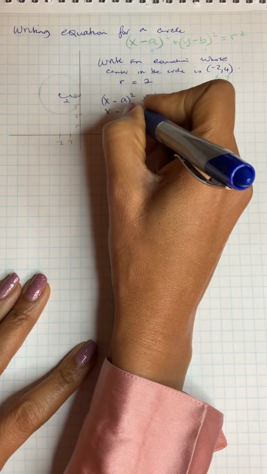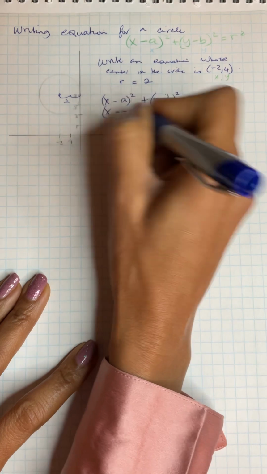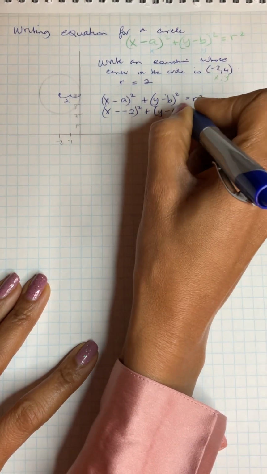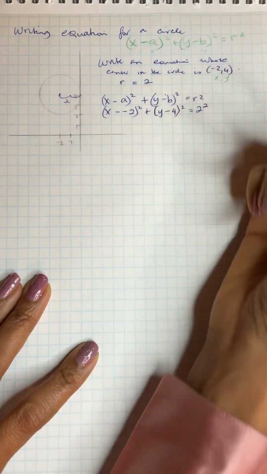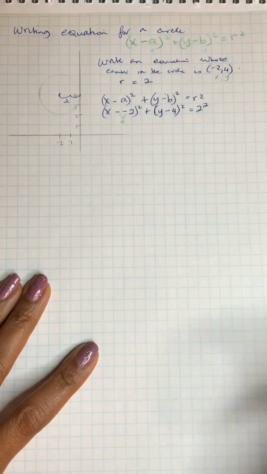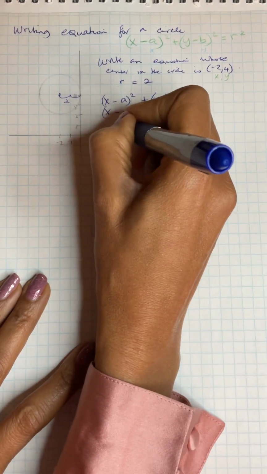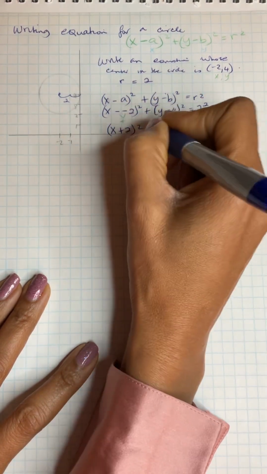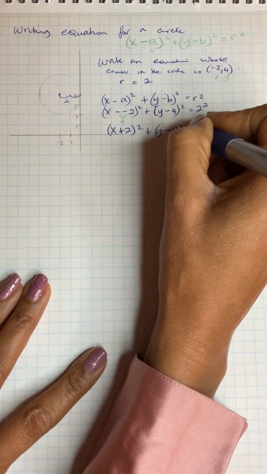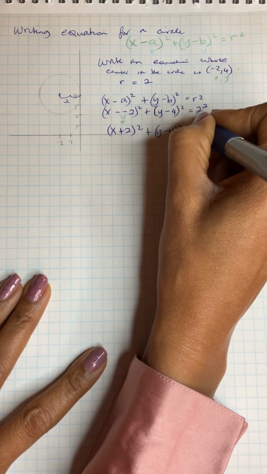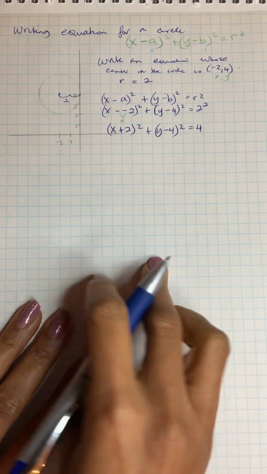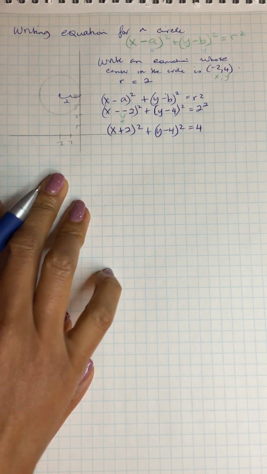So (x minus 2) raised to the second power plus (y minus 4) raised to the second power equals 2 to the second power. Now this is going to turn into a positive. So it's going to be (x plus 2) raised to the second power plus (y minus 4) raised to the second power equals r squared, which is 2 to the second power, or you can just write 4. So that is what we have for the equation of the circle.